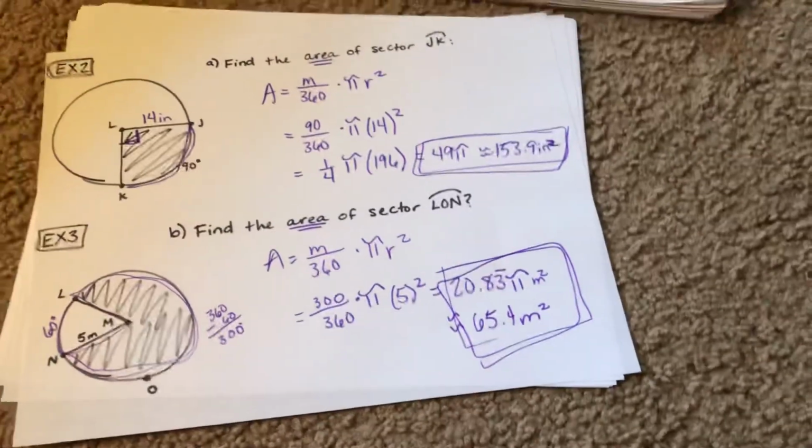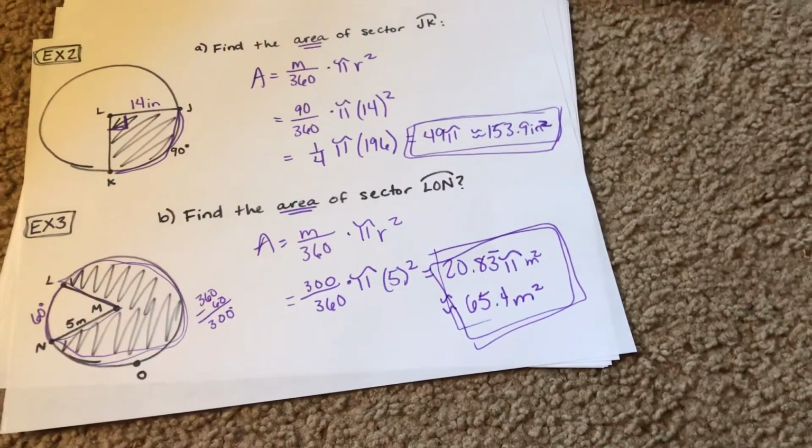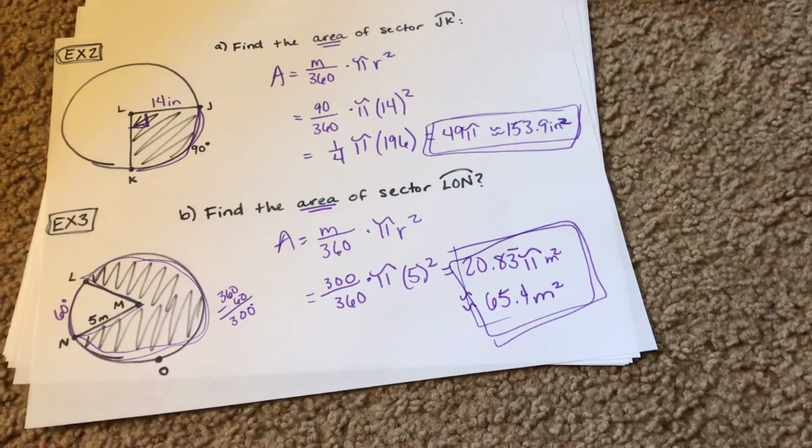All right, so you should get some good practice with that this week, and then we will move on to solids next week. Good luck.